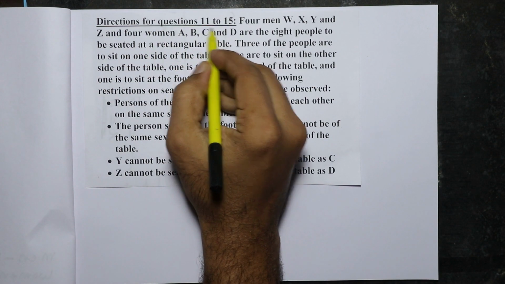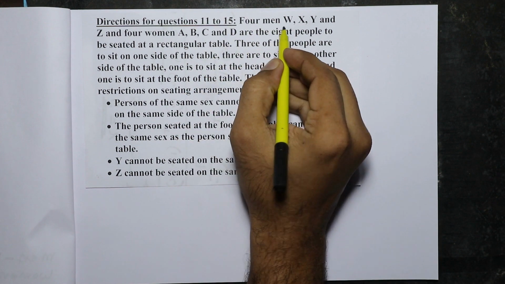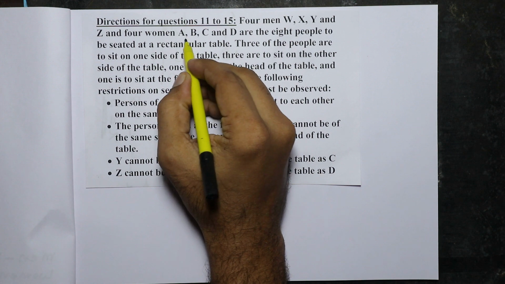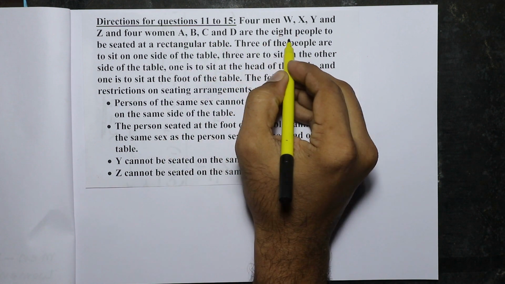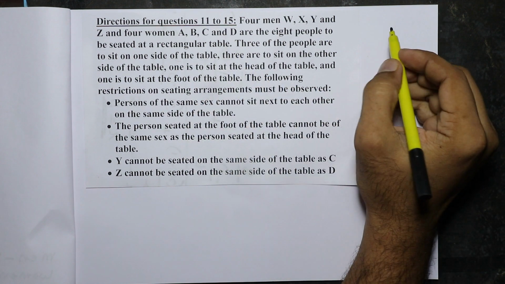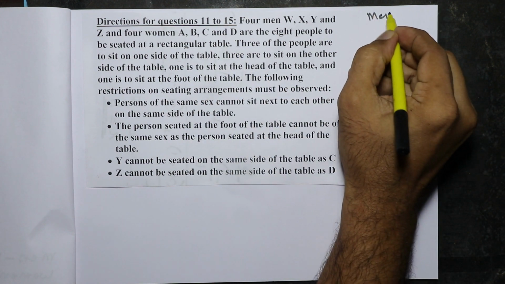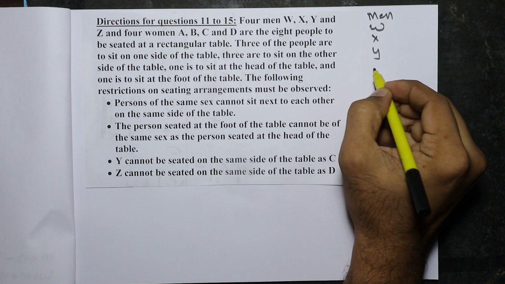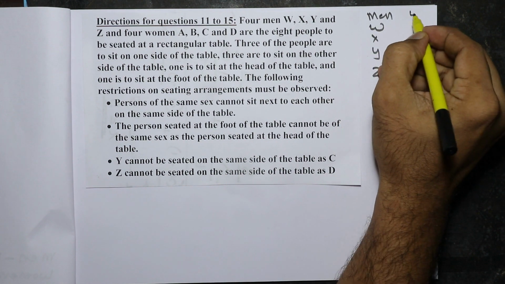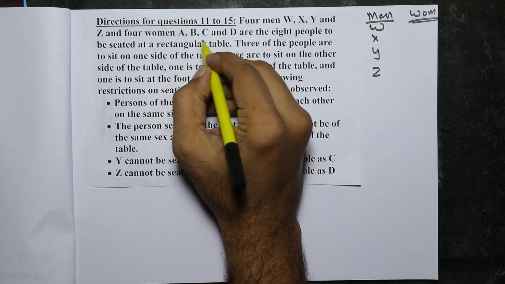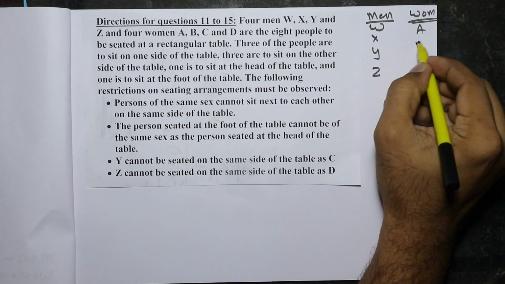Directions for questions 11 to 15. 4 men W, X, Y and Z and 4 women A, B, C and D are the 8 people to be seated at a rectangular table. So the men are W, X, Y and Z and the women are A, B, C and D.